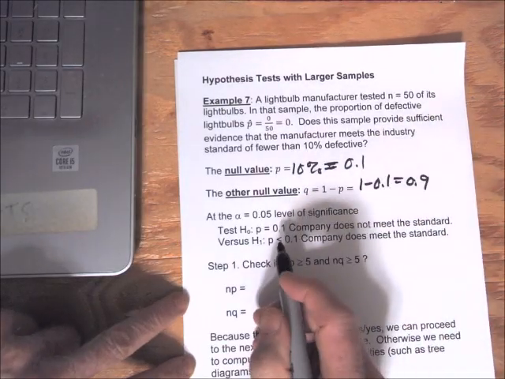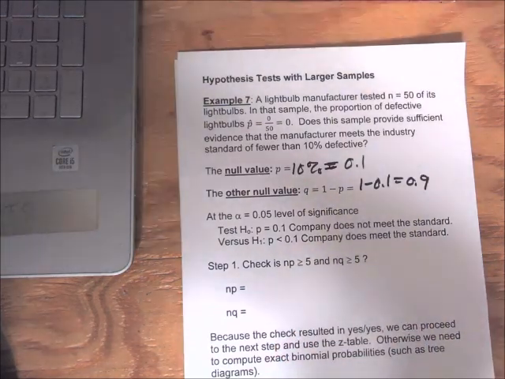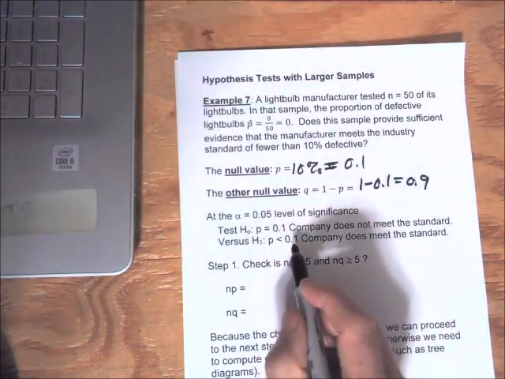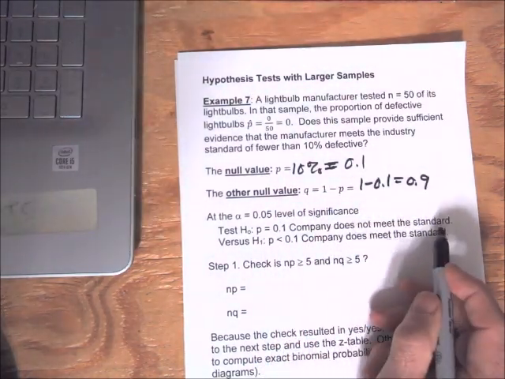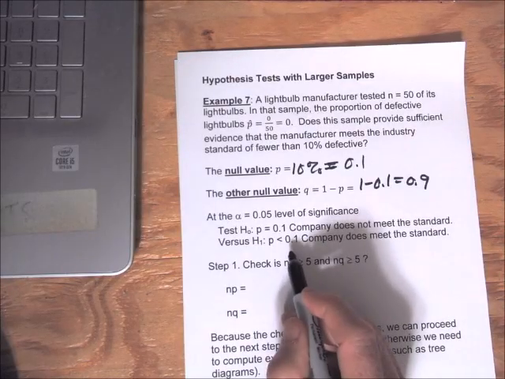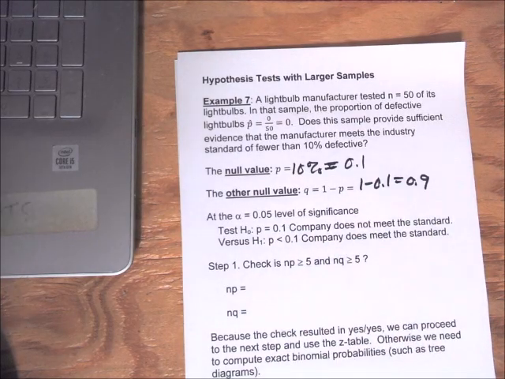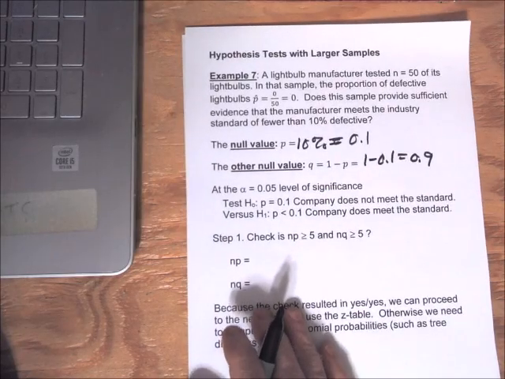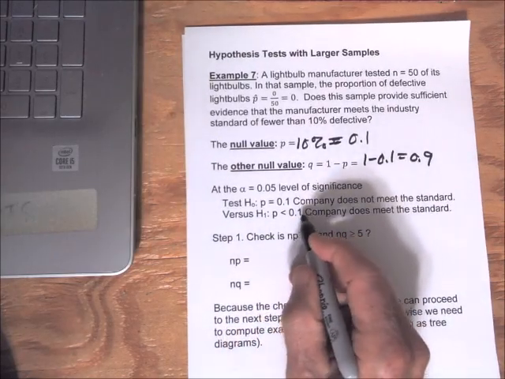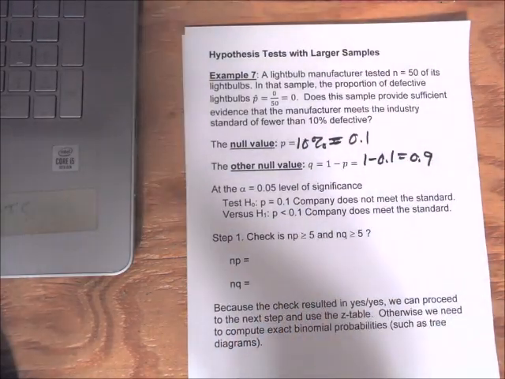So at the alpha equals 0.05 significance level, we want to test H naught: p equals 0.1, the company does not meet the standard, versus H1: p is less than 0.1, the company does meet the standard. What the company is hoping to do is show that they have fewer than 10% defective. So that's what they're trying to prove here.